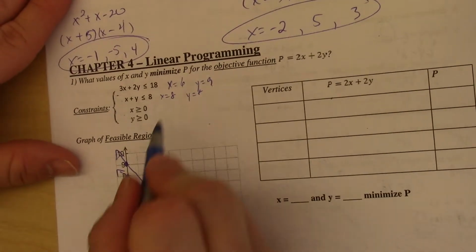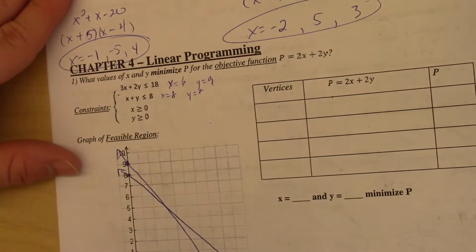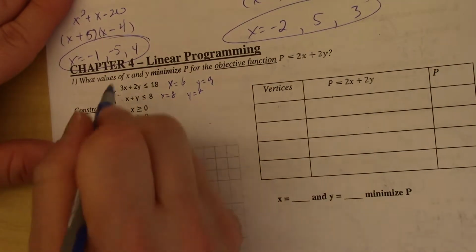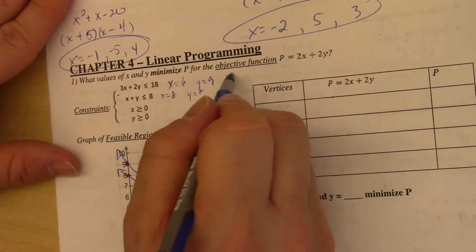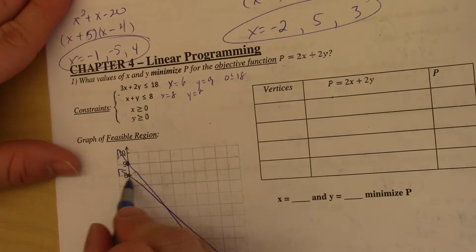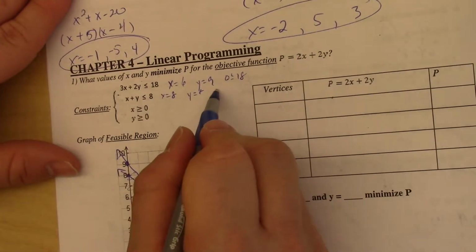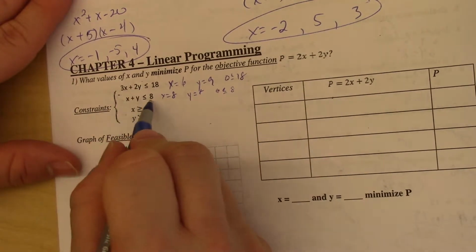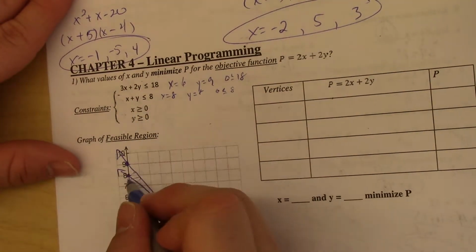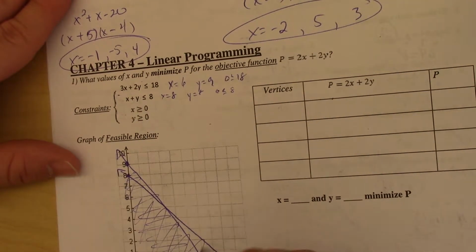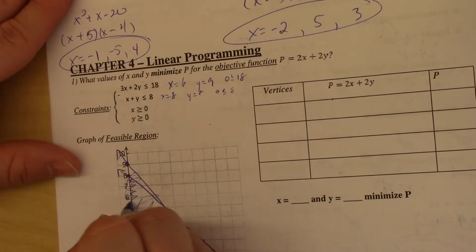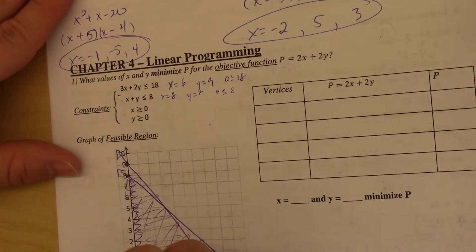Okay. And here's the thing, that first line, when I go to shade, I'm going to use this point 0, 0. I plug in 0, 0, and I get 0 is less than or equal to 18, and it works. So that first line I would shade in. And on the second line, I get 0 is less than or equal to 8, because 0 plus 0 is 0, and that works. So for the other line, I'm going to shade towards 0, 0. So what you'll have here is our little feasible region. This is the one that's like what you're going to see on the exam as well.